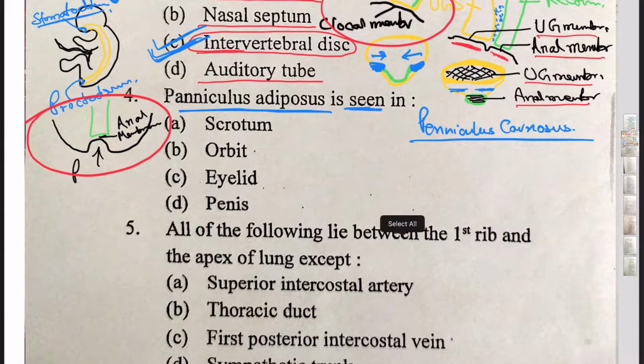So let me tell you the purpose of this question: where do you actually find it, or rather, there are three options here where you don't find this adipose connective tissue. In the scrotum there is no fat, in the eyelids also there is no fat, and in the penis also there is no fat underlying the skin. So these are the sites where we do not find subcutaneous adipose connective tissue.